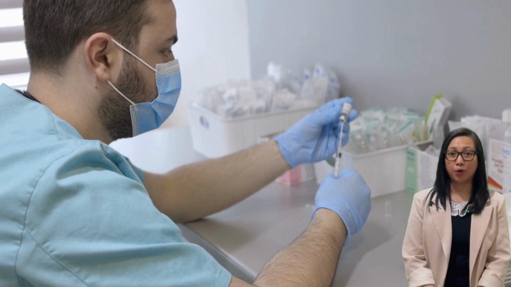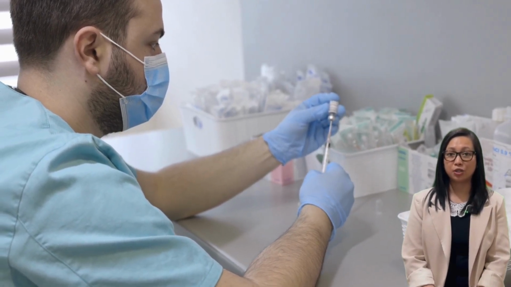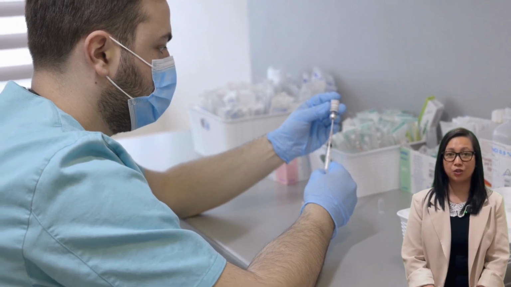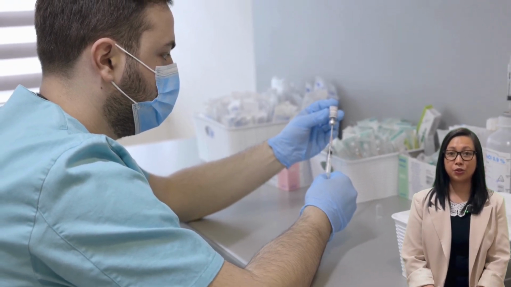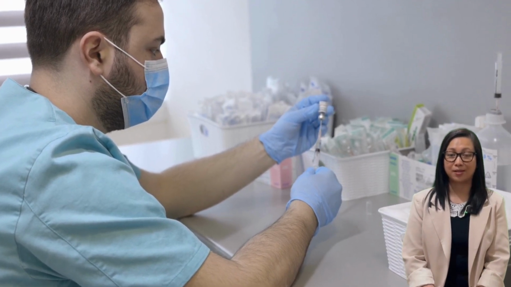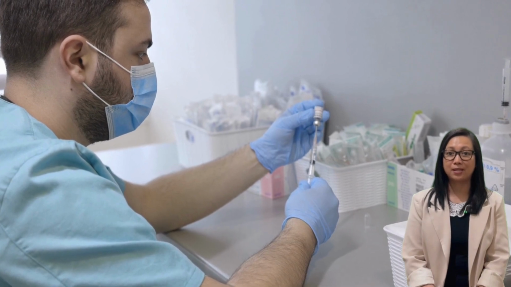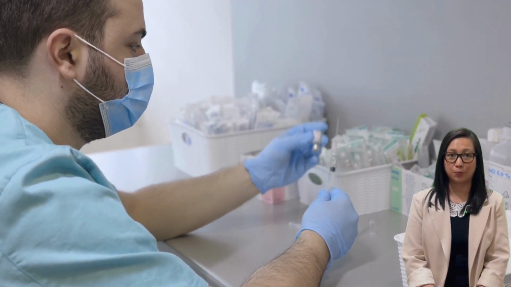All healthcare workers must be cautious when handling needles and other sharp objects to prevent accidental needle stick injuries. This includes using proper disposal techniques and wearing gloves when handling sharp objects. All disposable syringes and sharp objects must be placed in a puncture-resistant container for disposal.